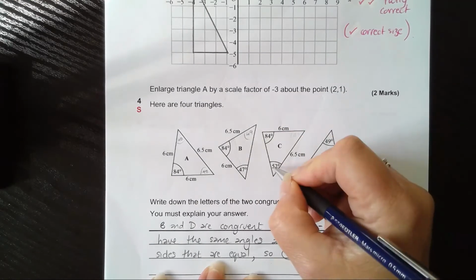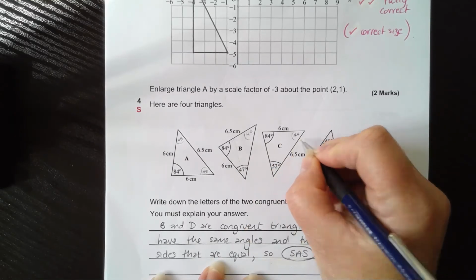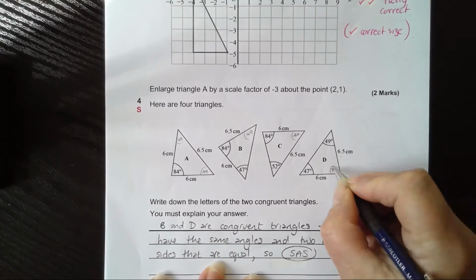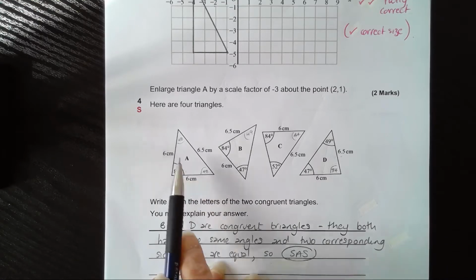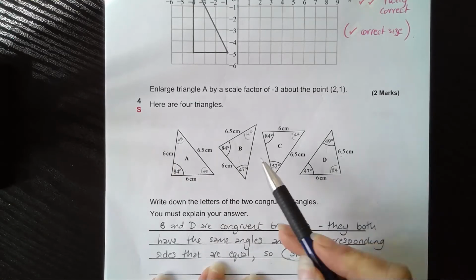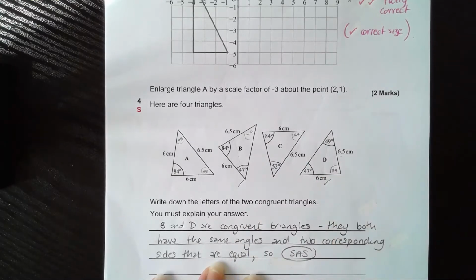This one, I've already got 2 angles again. I can work out the third angle is 44. And the last one, if I work out the third angle, it's 84. So clearly, that's not congruent to anything because I've got angles of 48. This isn't, so I've got this one and this one. I've got the same 3 angles.